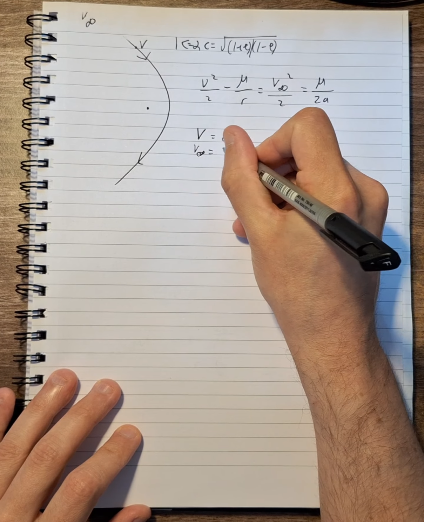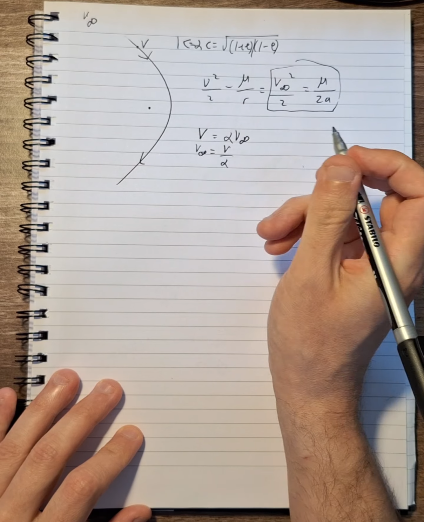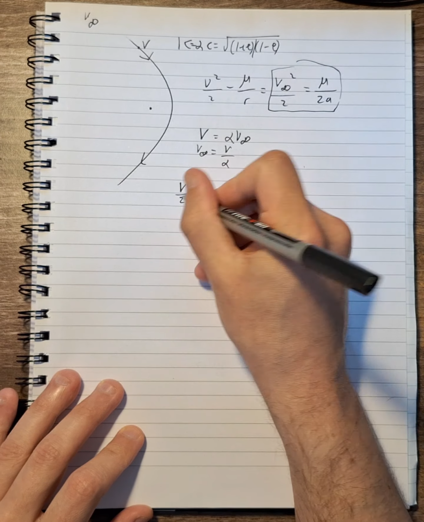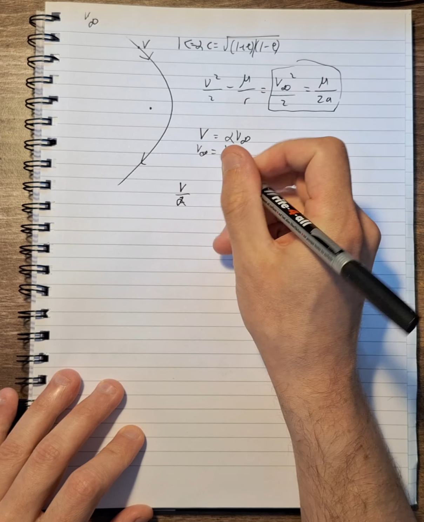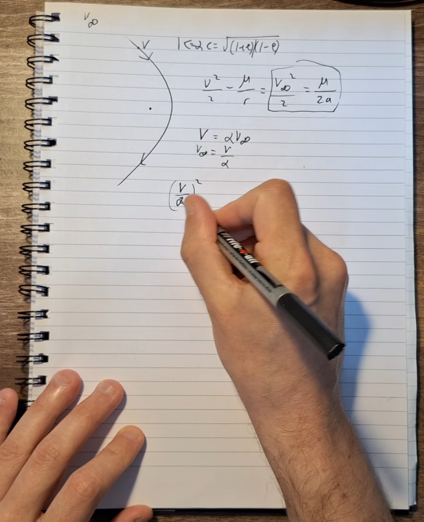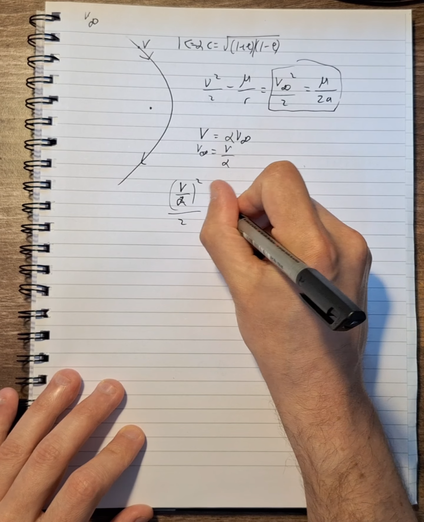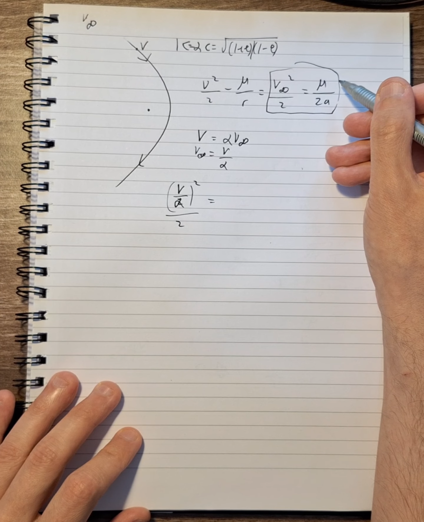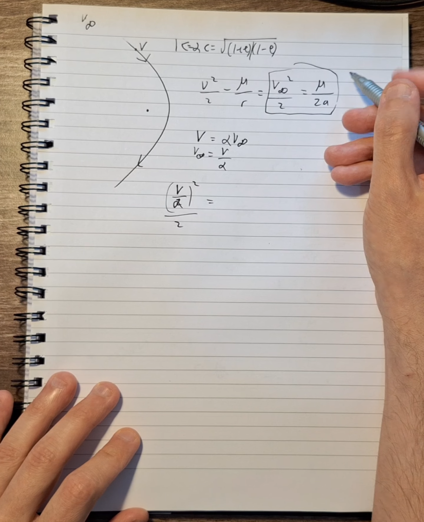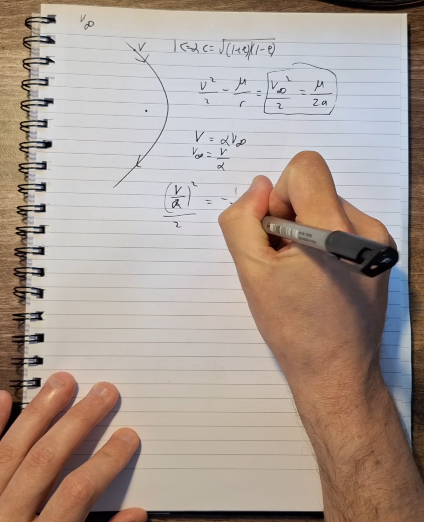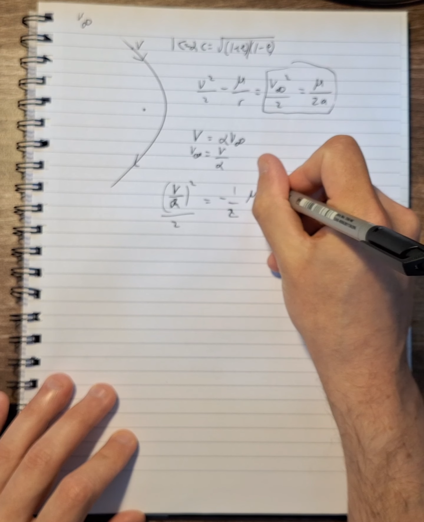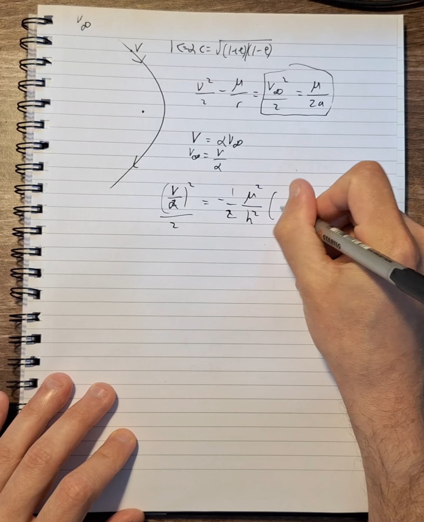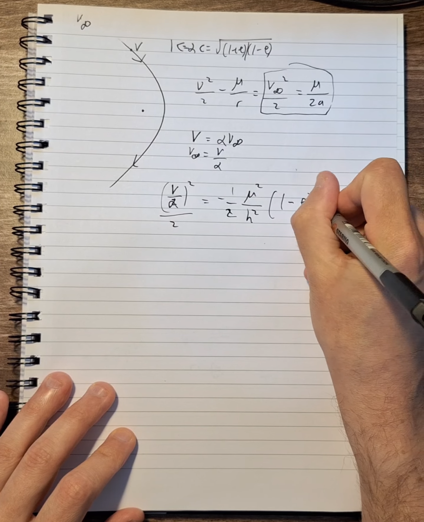So if we take just this section, that is v over alpha squared over 2 equals, now this here is just a simplification of minus a half mu squared over h squared upon 1 minus e squared.